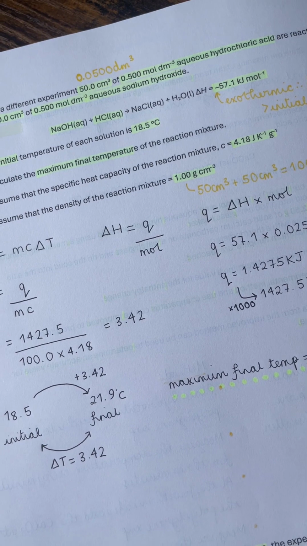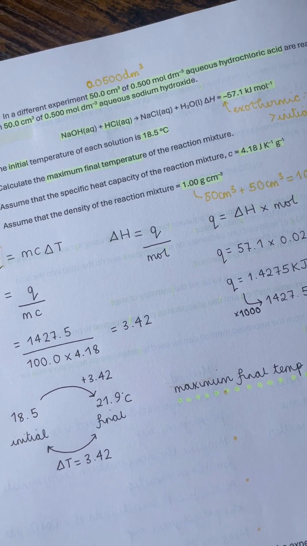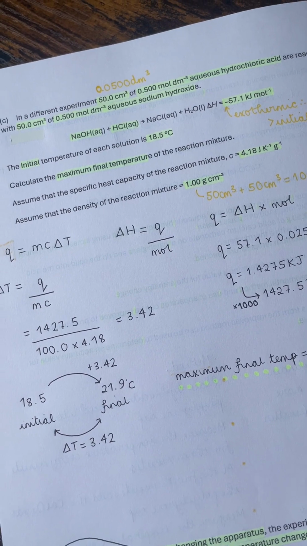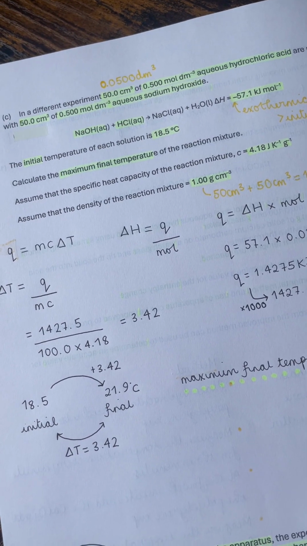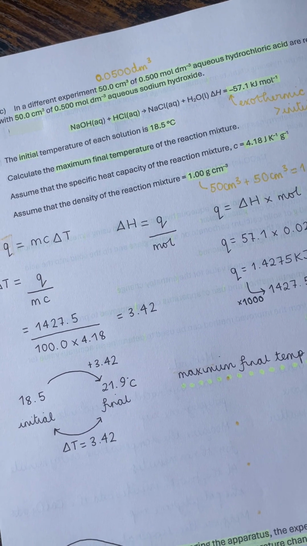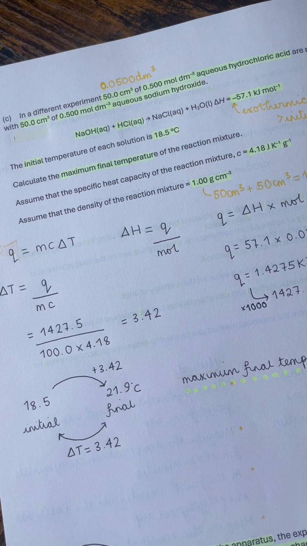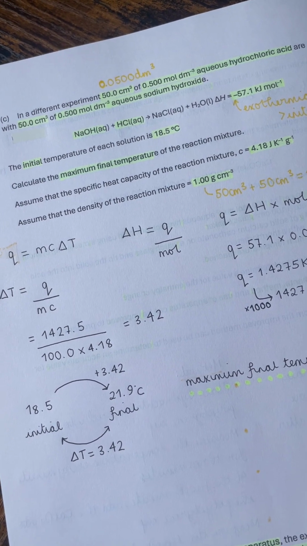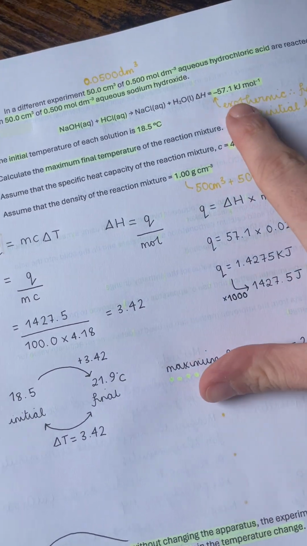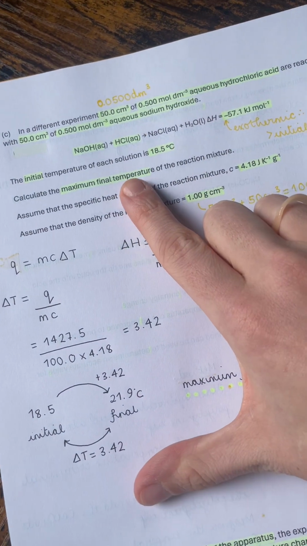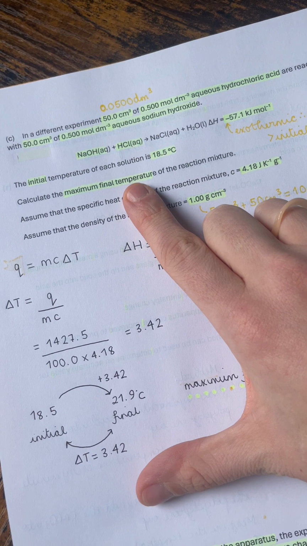So I guess the more basic version of this question is they'll give you the change in temperature, they'll give you the volumes of things that you're adding together, they'll give you the specific heat capacity, you'll work out Q, then you'll use Q in the moles to work out the enthalpy change. However, here we've been given the enthalpy change. It's minus 57.1 kilojoules per mole. We're actually trying to calculate the maximum final temperature reached.